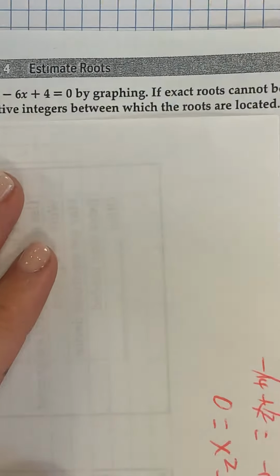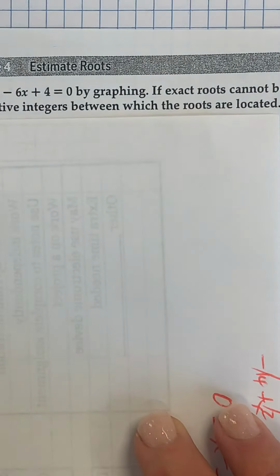All right, the second kind of problems in this lesson is estimating the roots. This is just asking you a little bit different way.